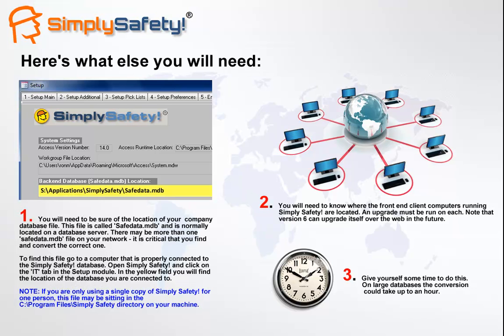To find this file, go to a computer that is properly connected to the Simply Safety database. Open Simply Safety and click on the IT tab in the Setup module. In the yellow field, you will find the location of the database you are connected to. Note, if you are only using a single copy of Simply Safety for one person, this file may be sitting in the C program file Simply Safety directory on your machine.